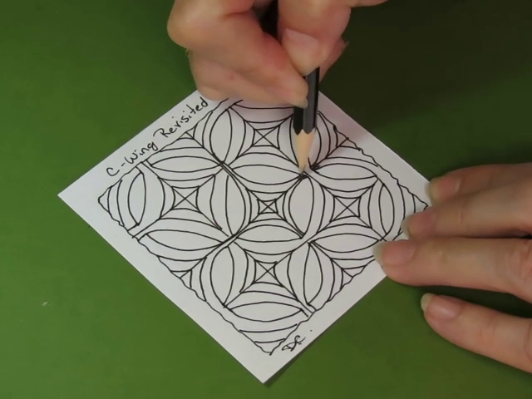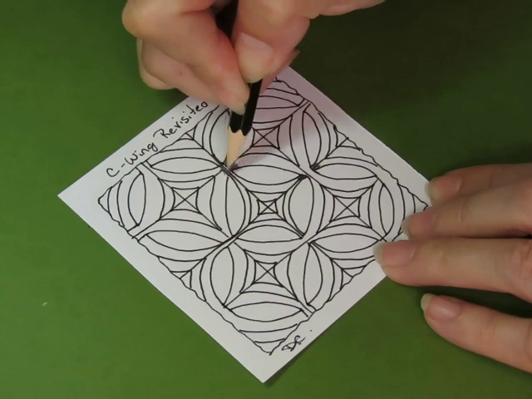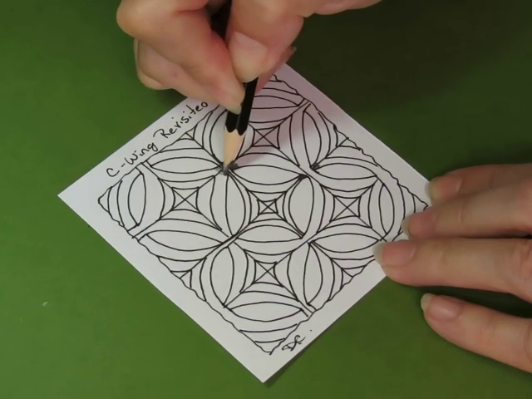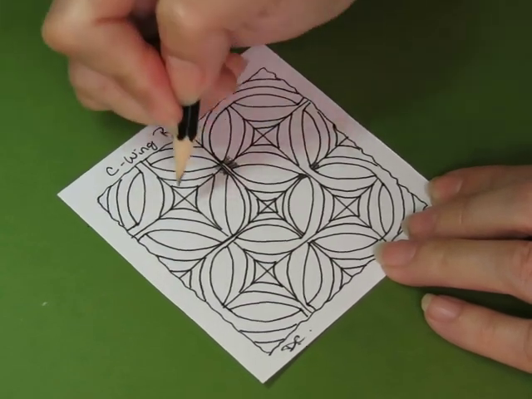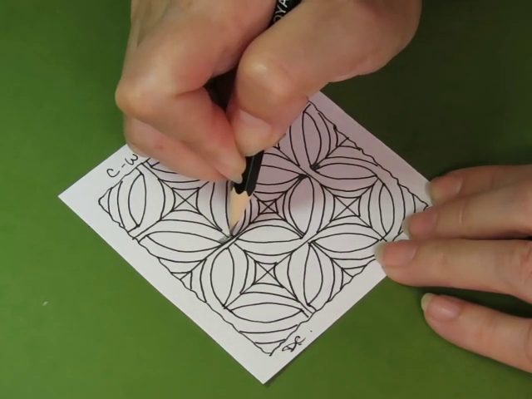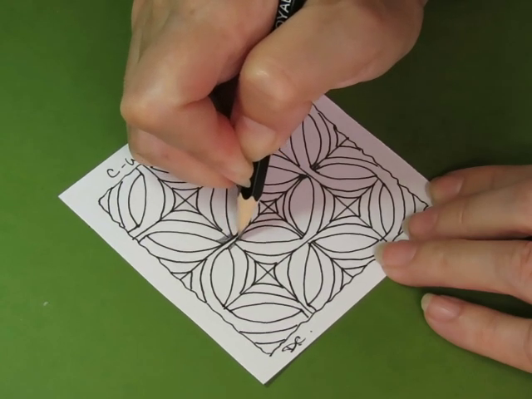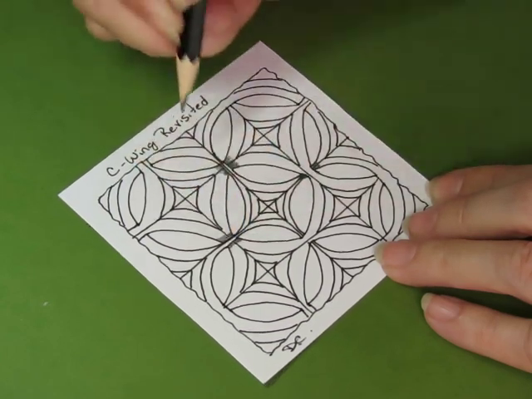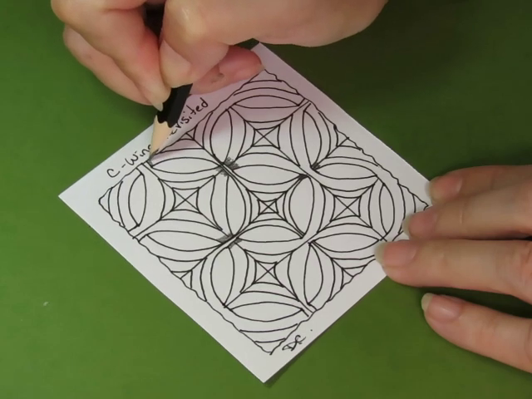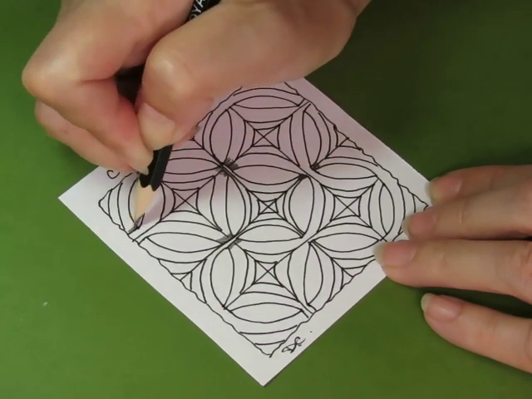I'm going to do it fairly dark too. So what time is it? 10:30. Okay. Might have time to draw one more today before I have to leave.